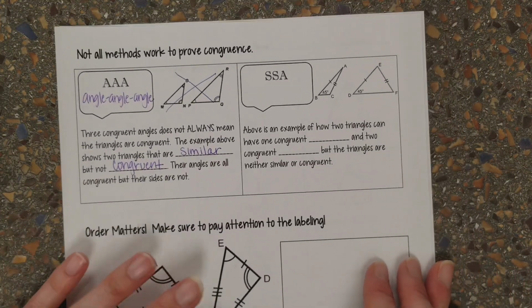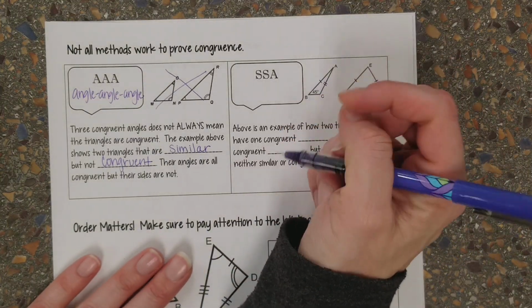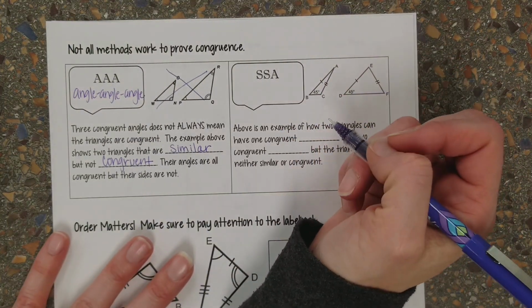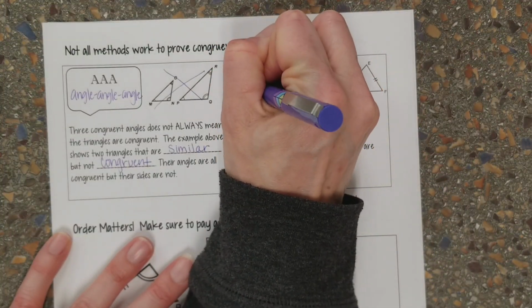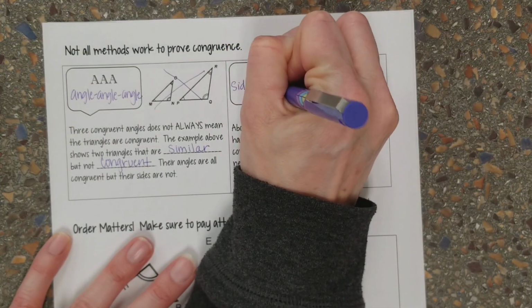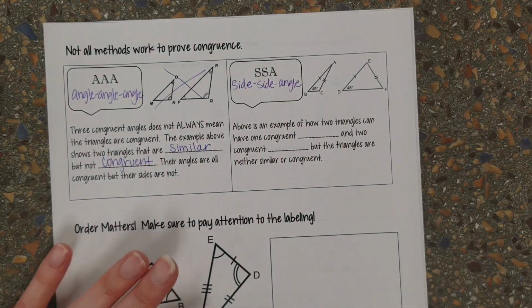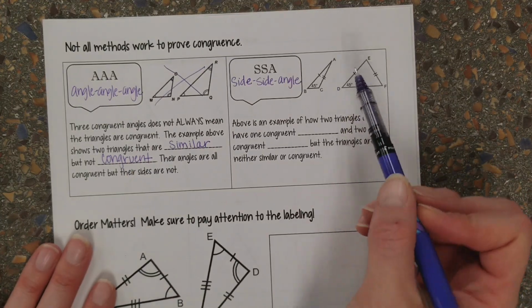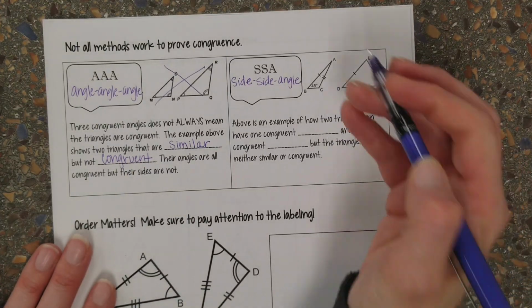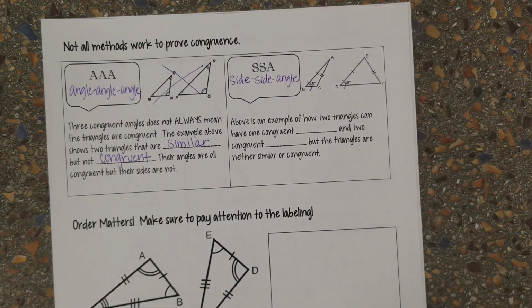And the last one is SSA, or it could be ASS, but I did not put it that way in the notes. So this is side, side, angle, or it could be angle, side, side. Look here, you can see that this angle B is congruent to this angle D. They're both 45 degrees.